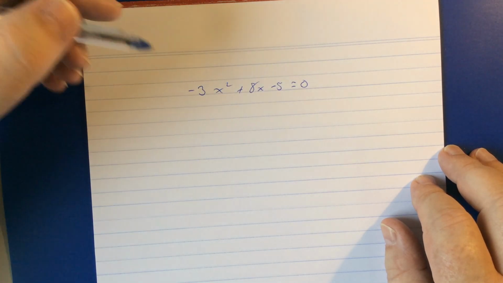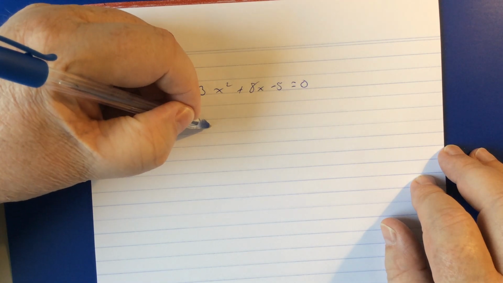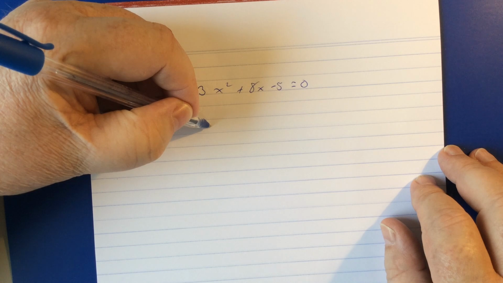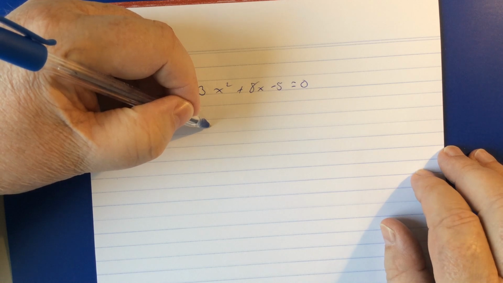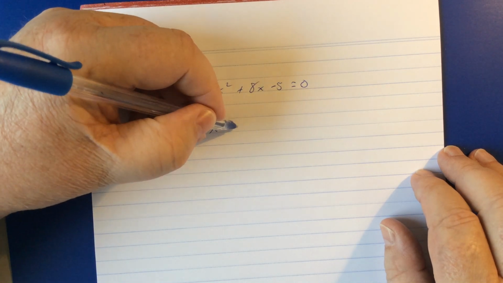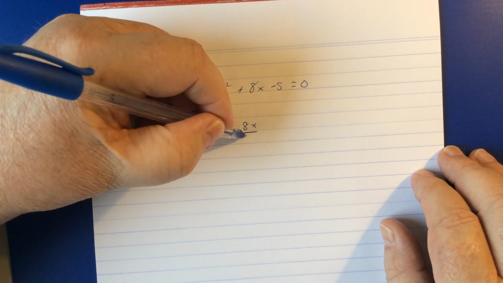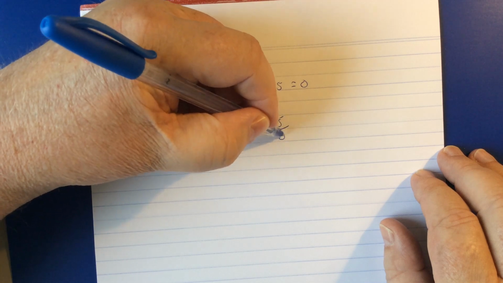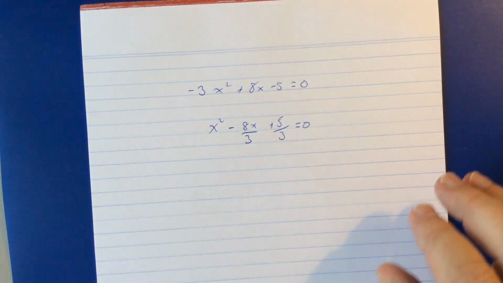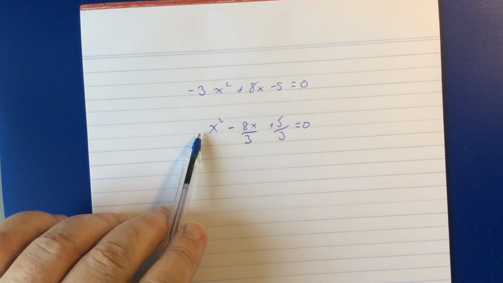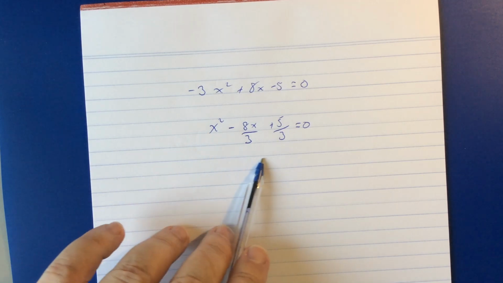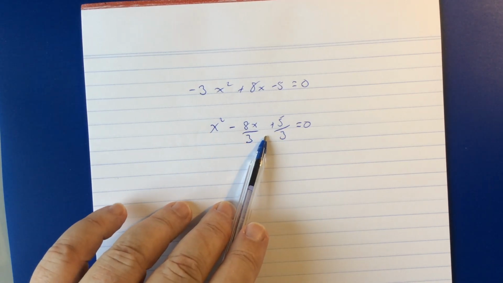Well, what I've decided to do is to divide through by negative 3. And what I get is the following. Okay, so what I've done is I've eradicated the awkward coefficient of x squared, but I've given myself some other headaches here.